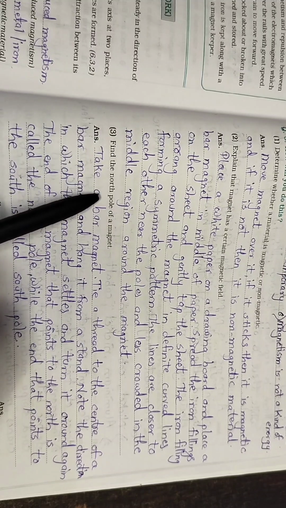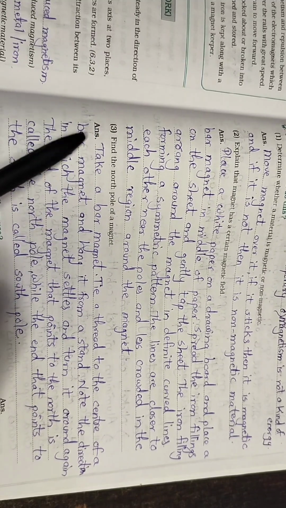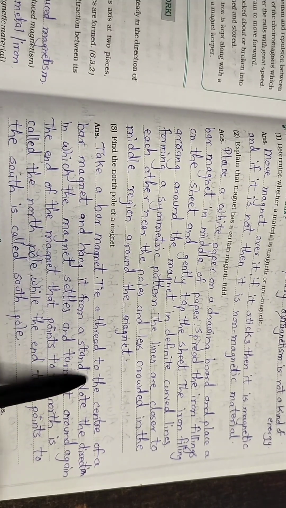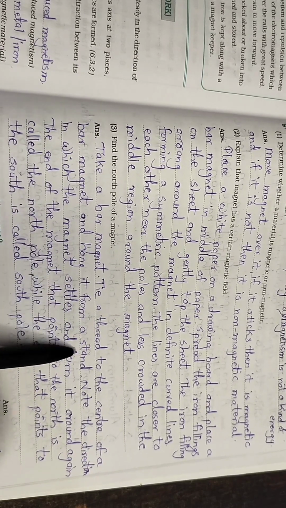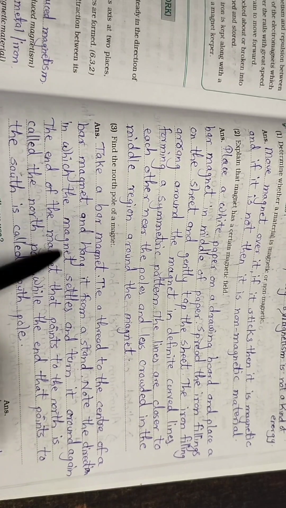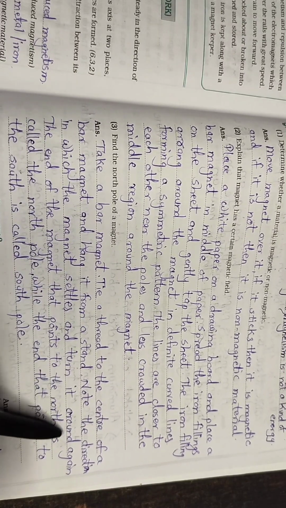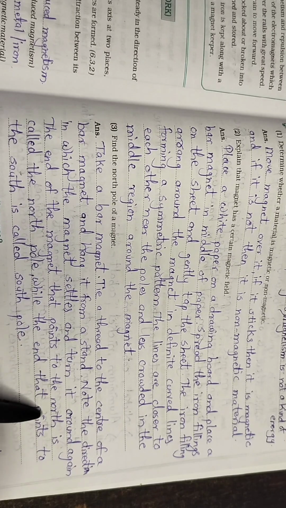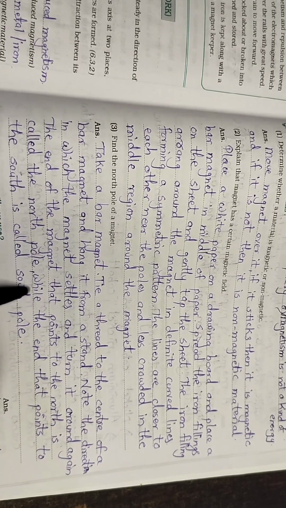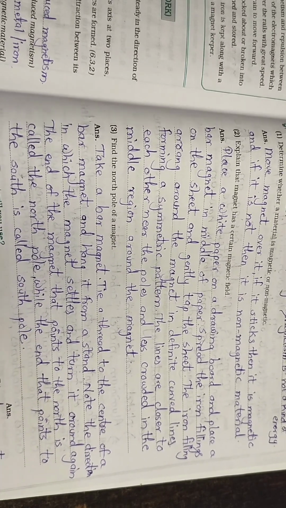Third, find the north pole of a magnet. Answer, take a bar magnet, tie a thread to the center of the bar magnet and hang it from a stand. Note the direction in which the magnet settles and turn it around again. The end of the magnet that points to the north is called the north pole, while the end that points to the south is called the south pole.